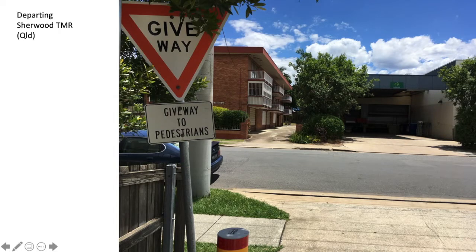This is an example of where that would play out in reality for a student. We've got the exit out of the Sherwood Transport Department in Queensland. So here's our footpath down the bottom. Here's the parked car on the left. And this is the Transport Department car park we're getting out of. Now this has got a give way to pedestrian sign telling us what to do.